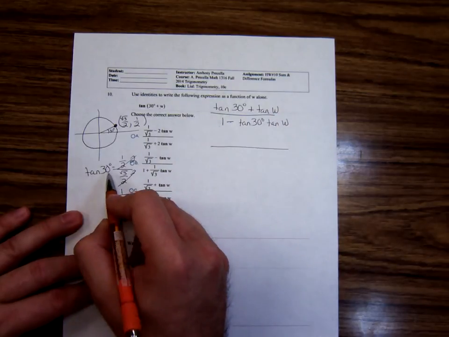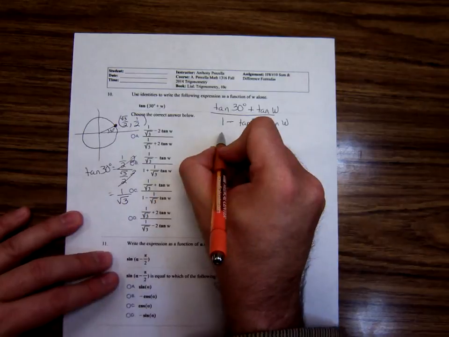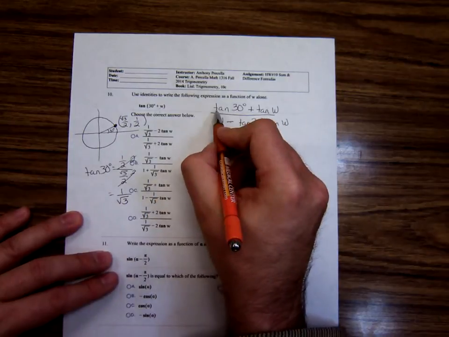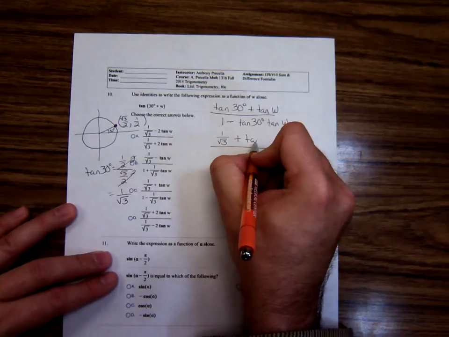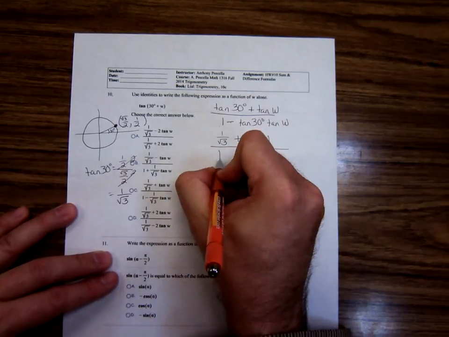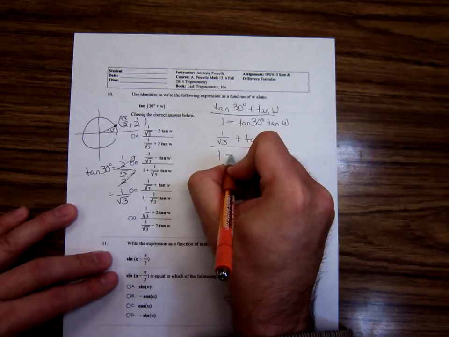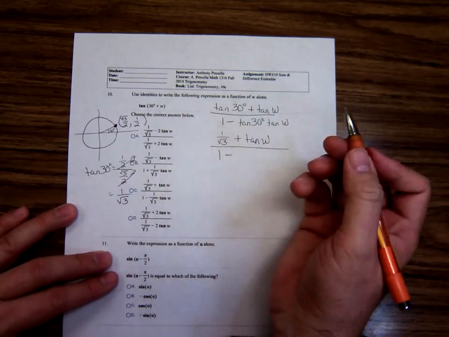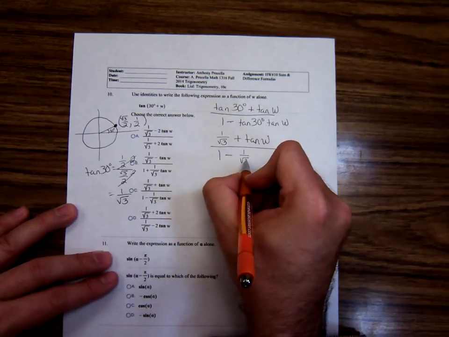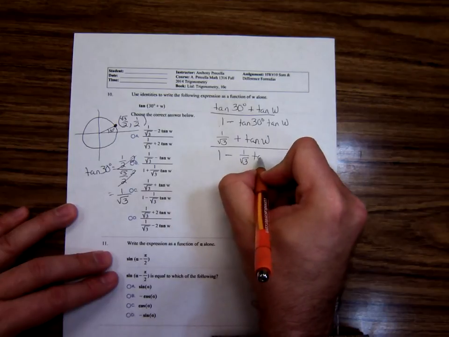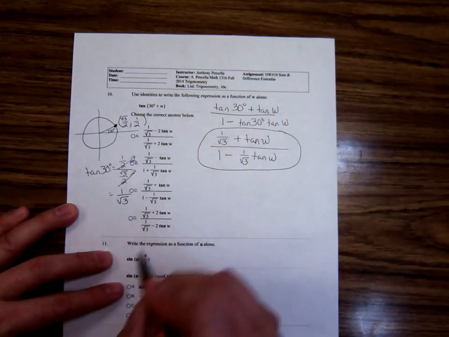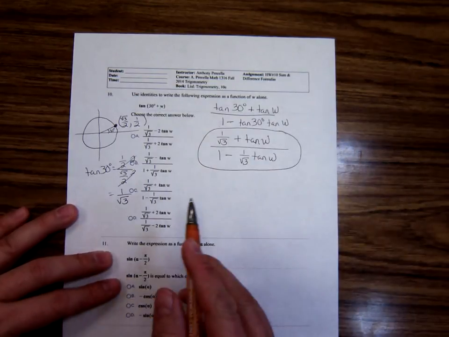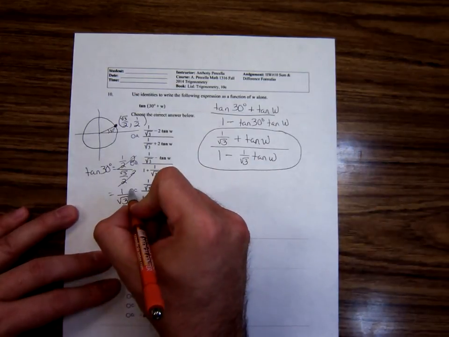Replacing tangent 30 degrees with 1 over the square root of 3, we have 1 over the square root of 3 plus tangent w over 1 minus 1 over the square root of 3 times tangent w. And so that's going to be, it's sort of C here.